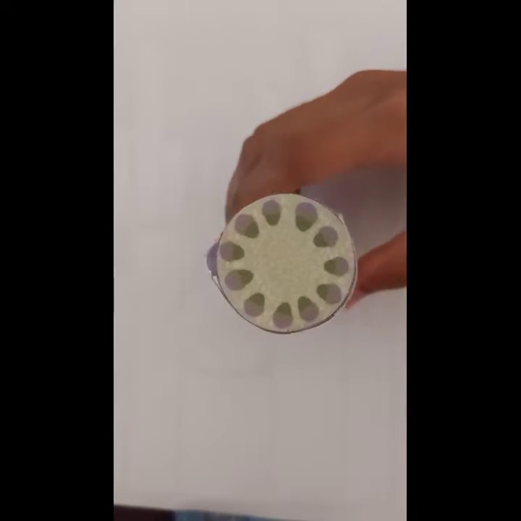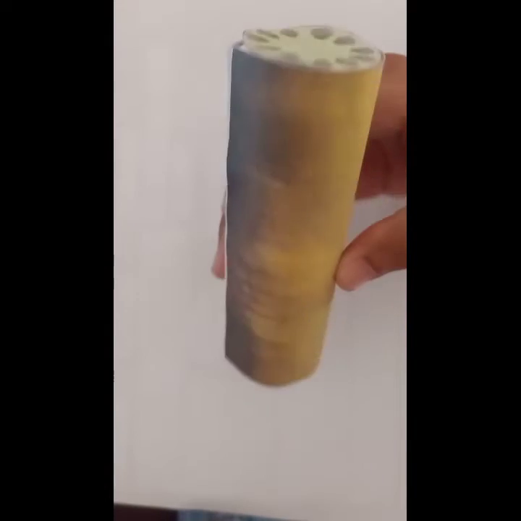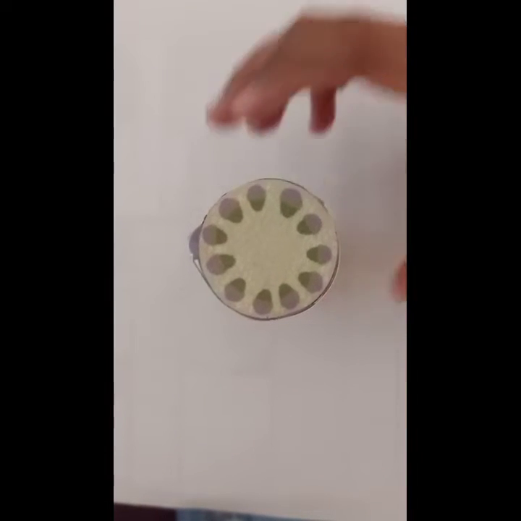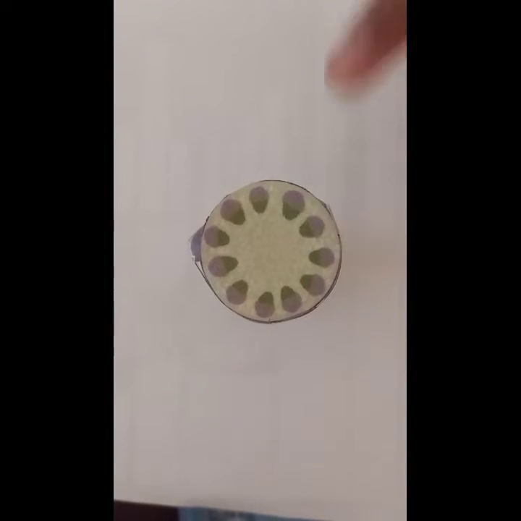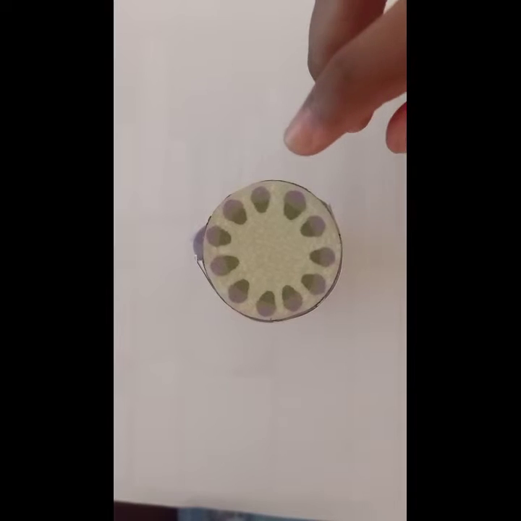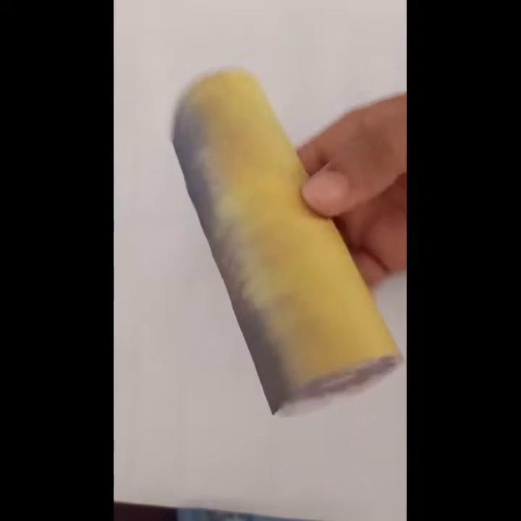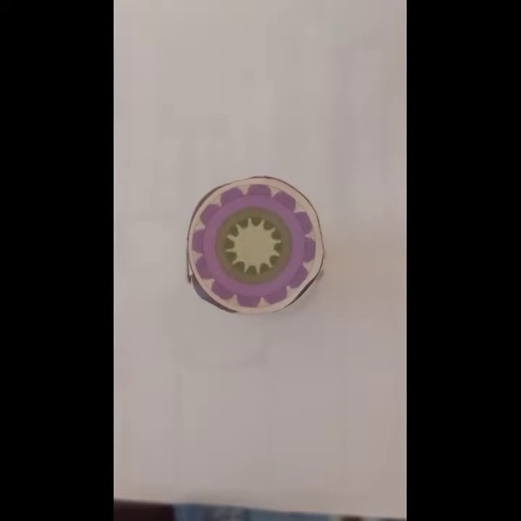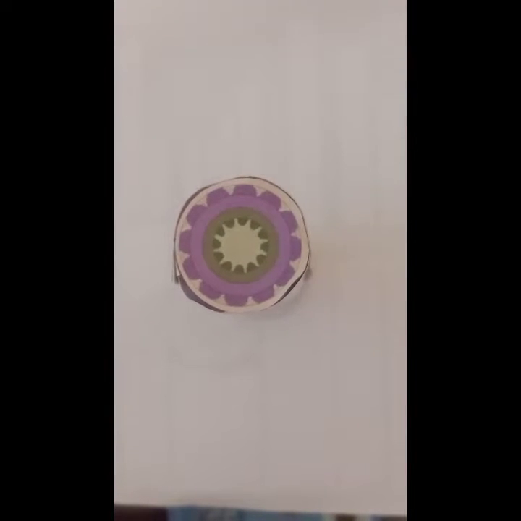So this is the 3D model of primary stem and secondary stem. This is primary stem. It consists of pith, xylem, phloem, and sclerenchyma. While this is secondary stem, which consists of primary stem, pith, secondary phloem, primary phloem, cortex.